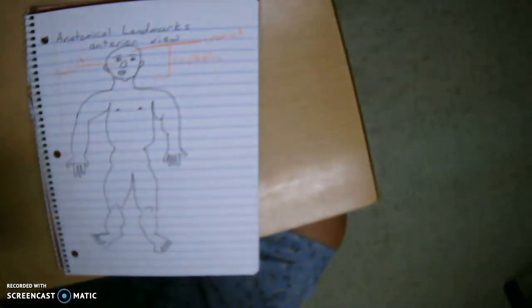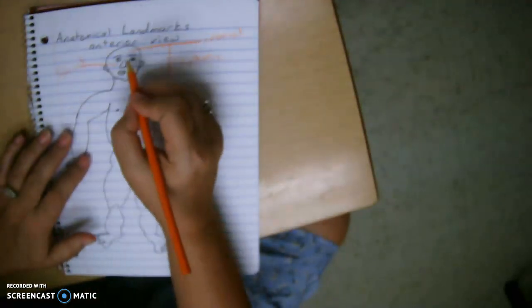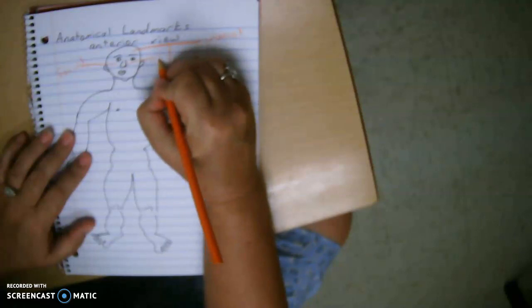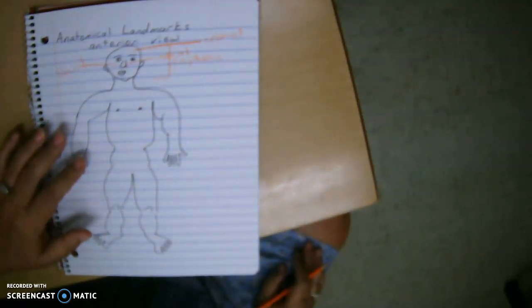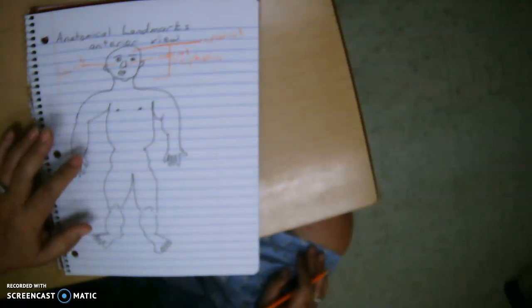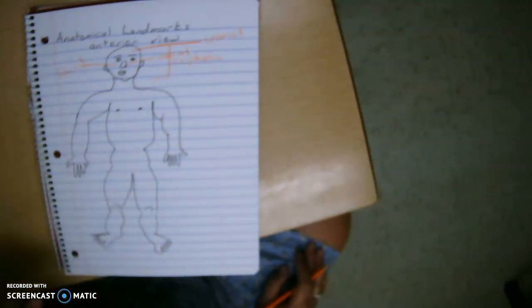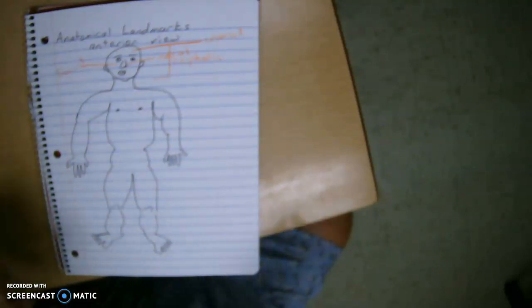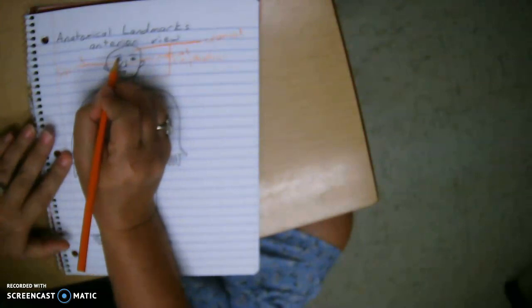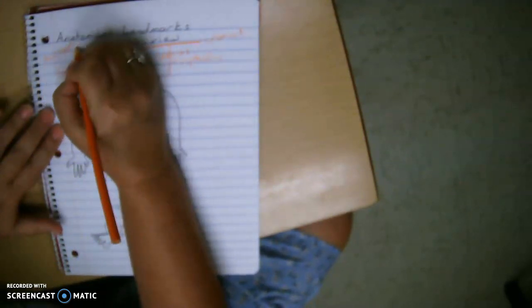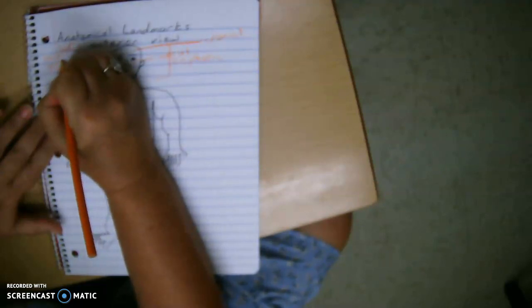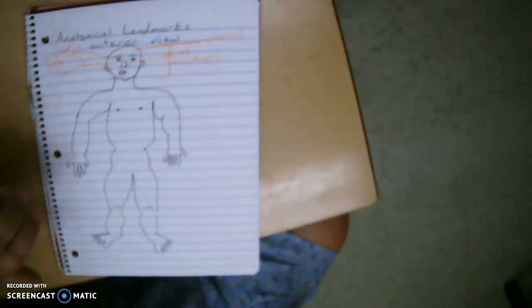Okay, and then your nose is called the nasal region or the nasus. The eyes are going to be ocular or orbital. So the eyes can be ocular or they can be orbital. You can see both terms.